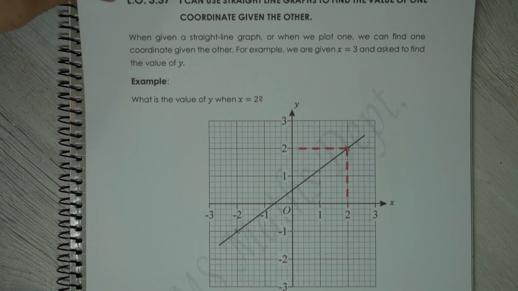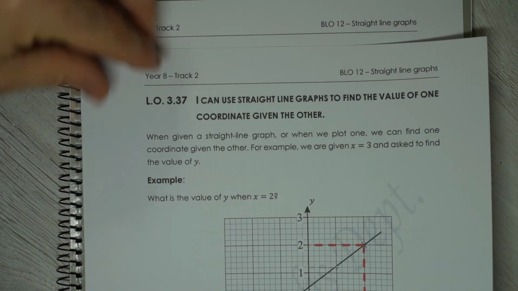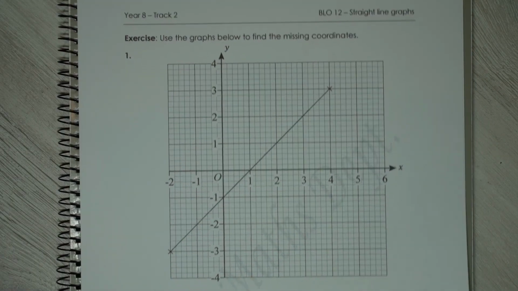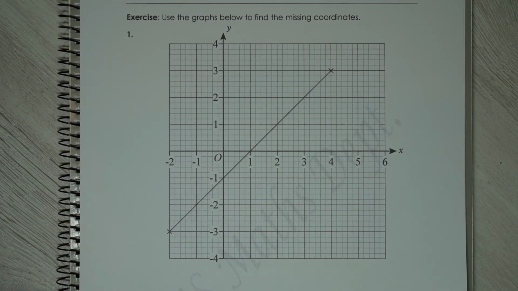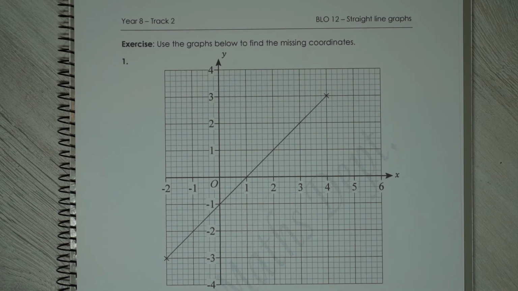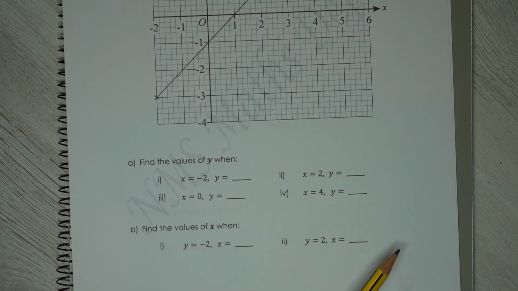On page 14 you have this exercise. You have this plotted graph, and the question is, use the graph below to find the missing coordinates. Find the values of y when x is equal to minus 2, when x is equal to 0, when x is equal to 2, and when x is equal to 4.